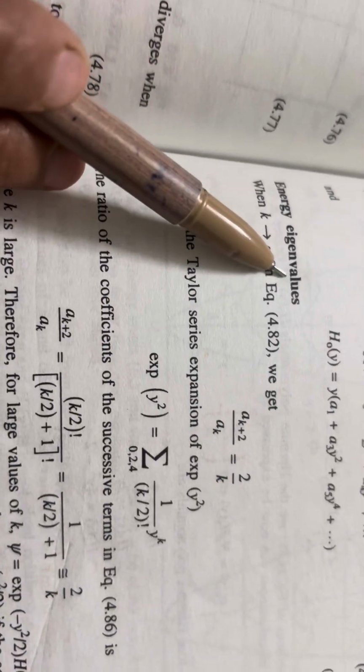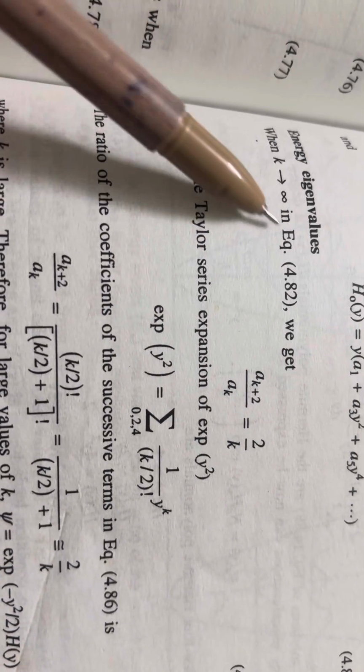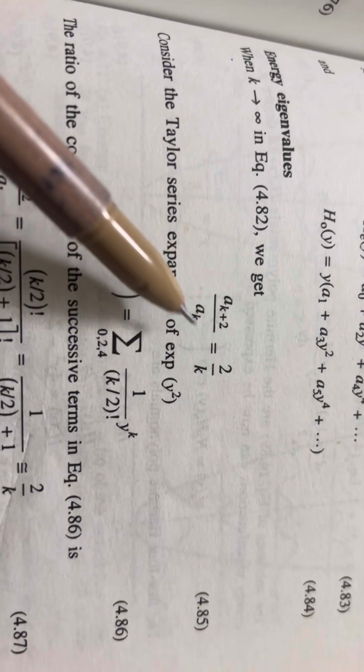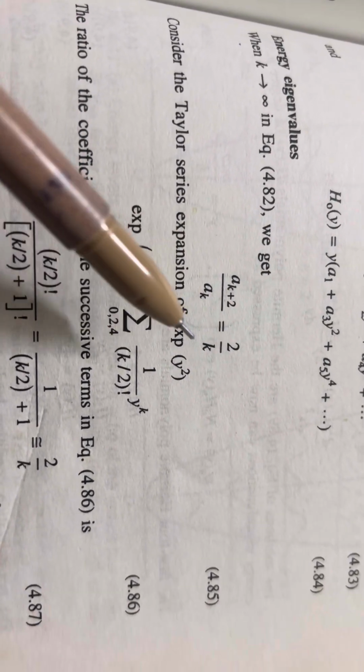Then we start on the energy eigenvalues. When k is very large, the equation becomes a k plus 2 by a k equals 2 by k.